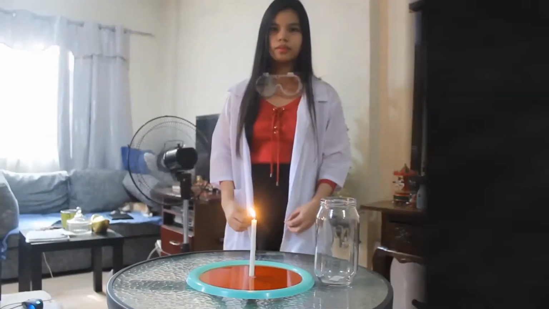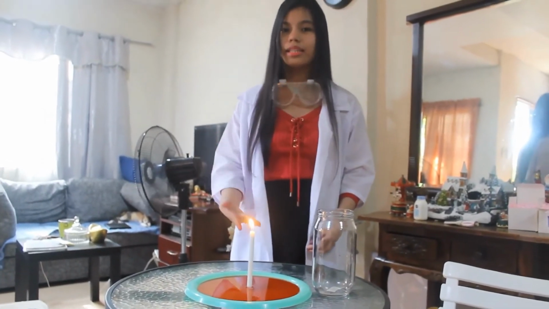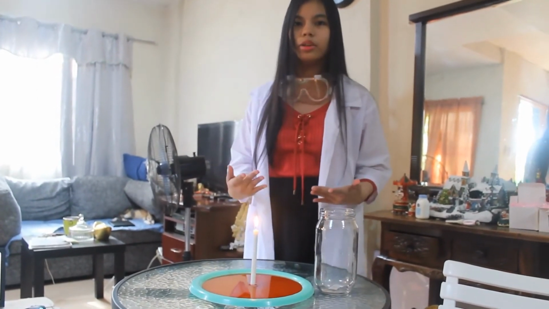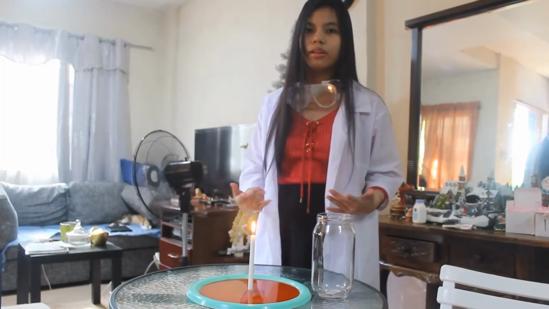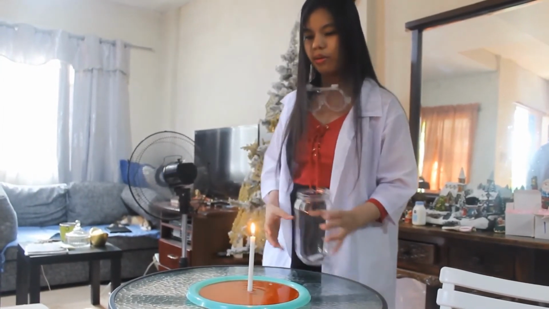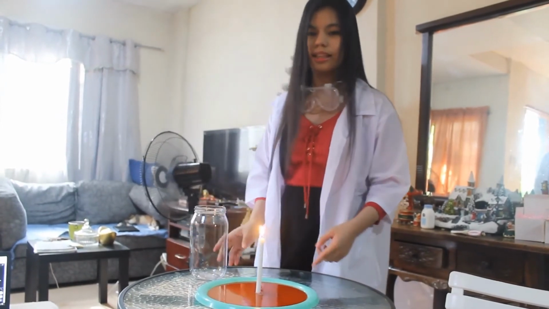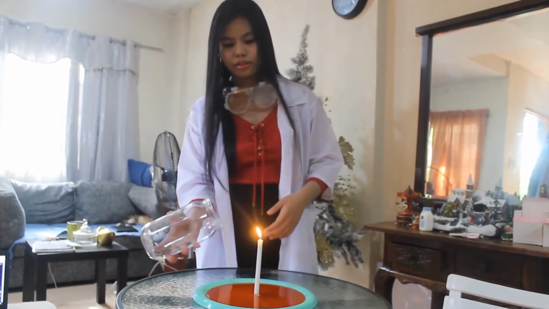So let's move on to the experiments. I have here all the materials and the setup that I need for this simple experiment to clearly show and demonstrate how Gay-Lussac's law works. I have here a glass beaker, a candle that is lit, and colored water so you can see it better.